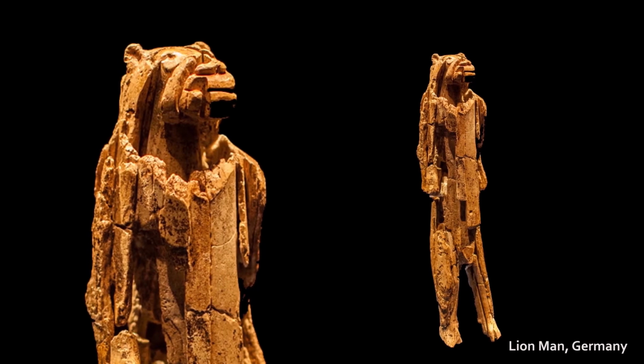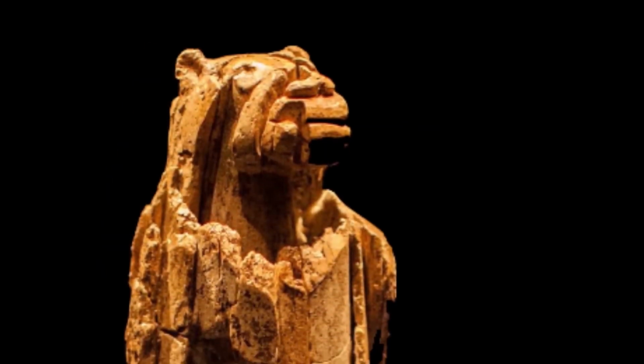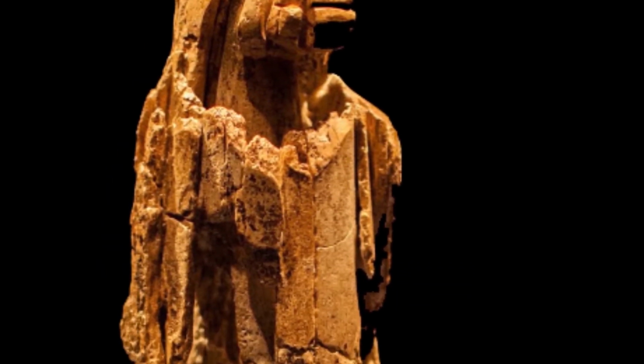The Lion Man may appear to be an ancient persona, but archaeologists believe it was a depiction of a shaman. It is carved out of a mammoth tusk and is the oldest figurative piece of art we have ever found.